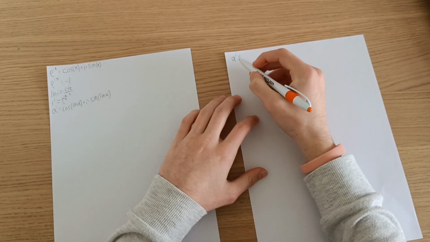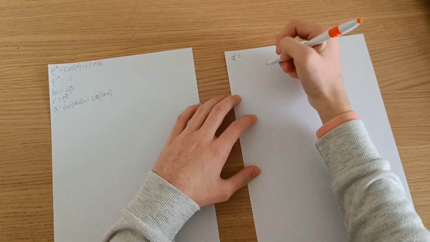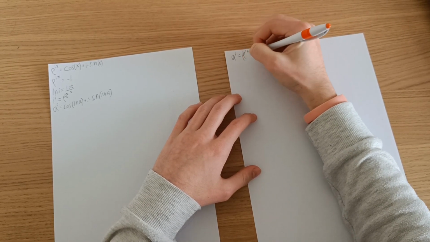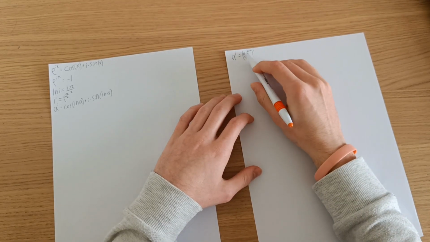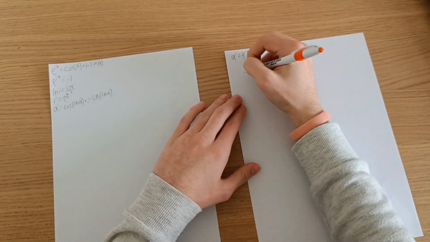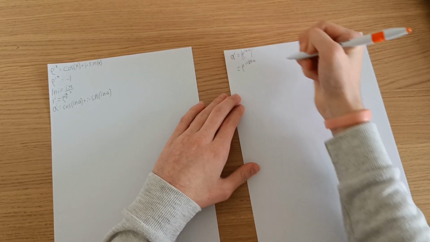Next thing I want to do is see what happens when I raise some number a to the power of i. This is the same as writing (e^(ln a))^i, because e^(ln a) is just a. So if you know your index laws, again, we can just multiply the powers and you get e to the power of i times the natural log of a.